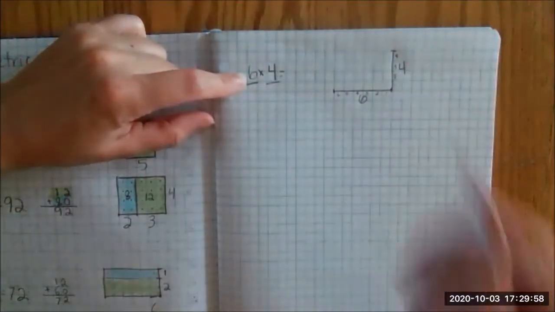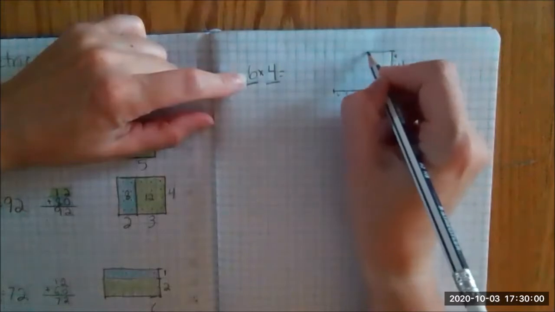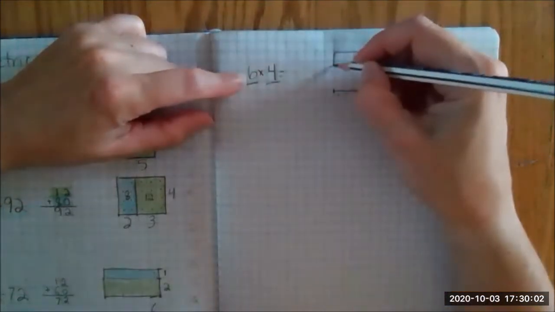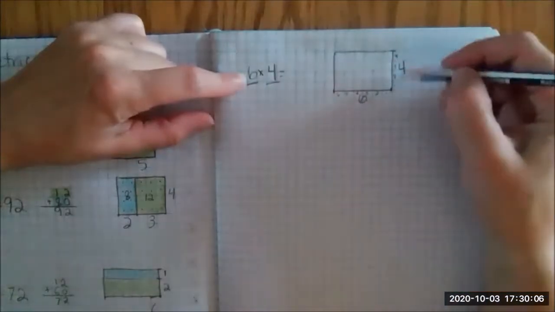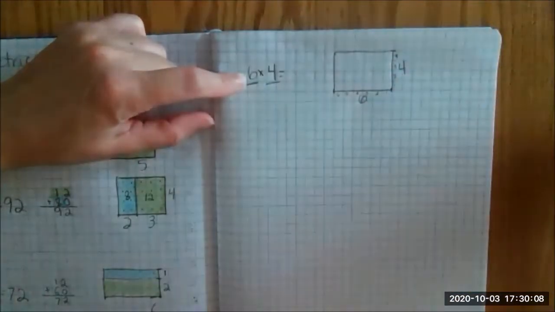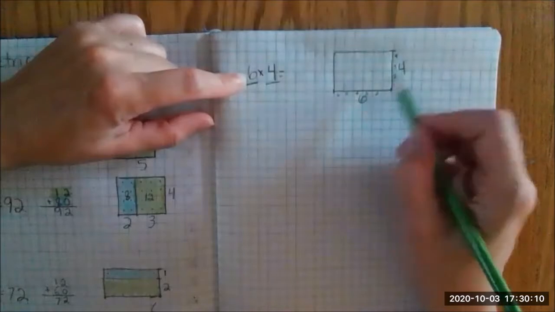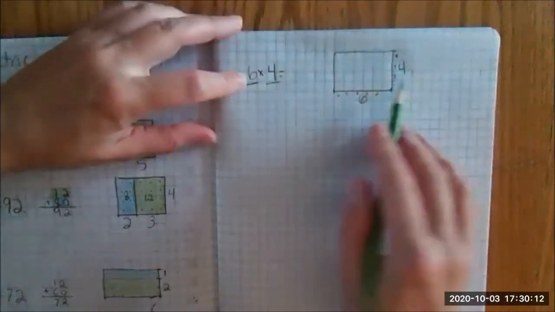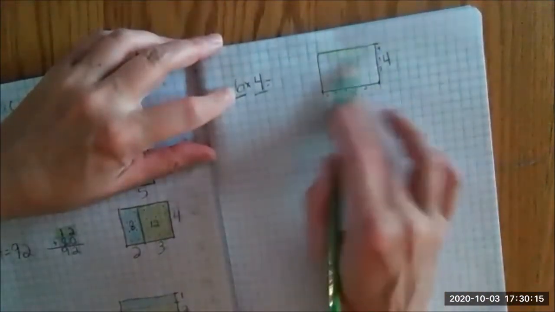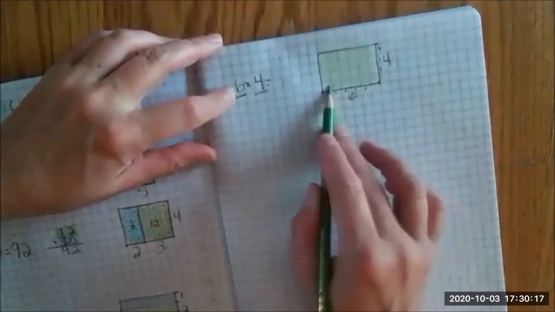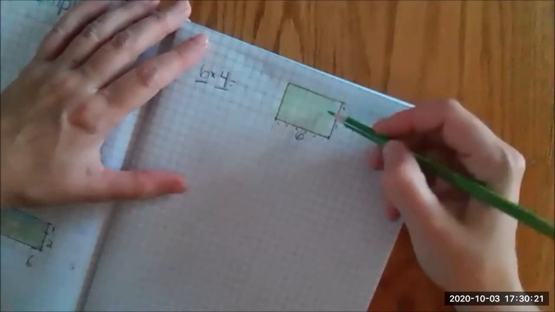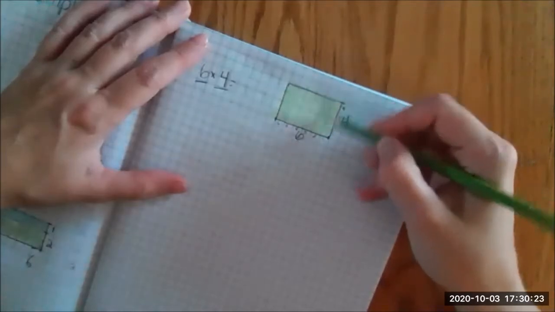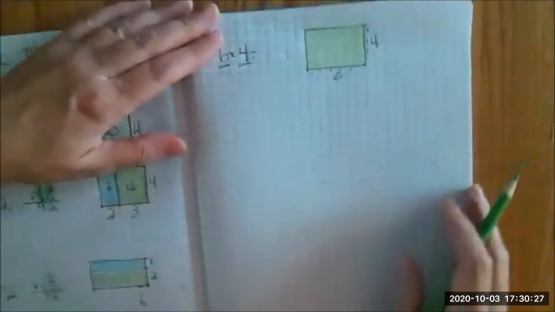Now, the next step is that we're going to create a rectangle using those two sides. This side is 6, and this side is 4. Because these are units, this is 6 units times 4 units, and all of these in here are units. I'm coloring them green because you know when we're doing material work in the classroom that units are always represented by green. So here we have our units.